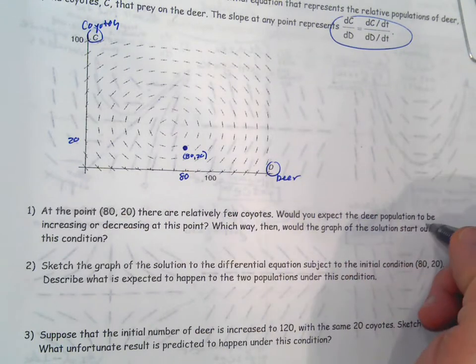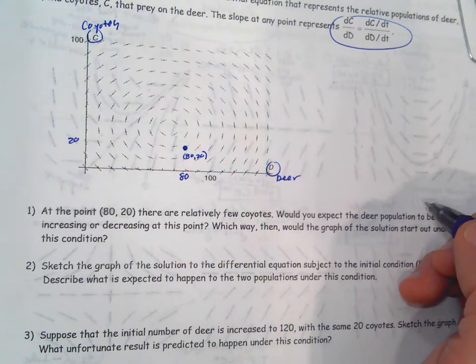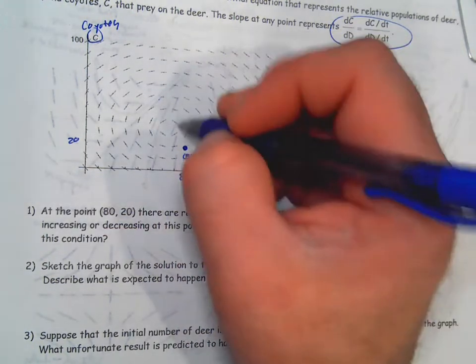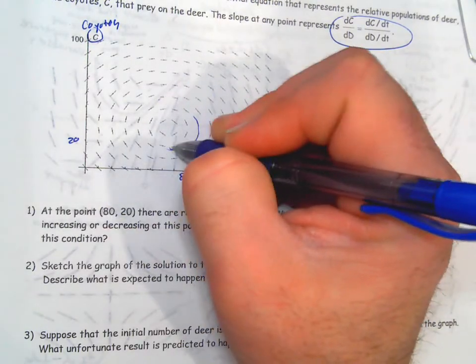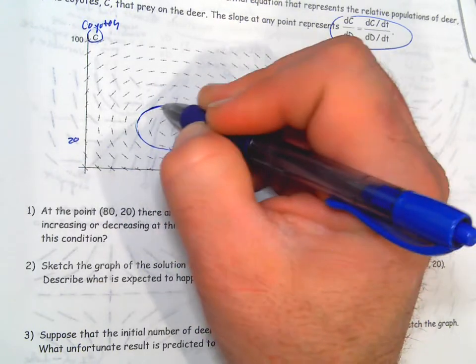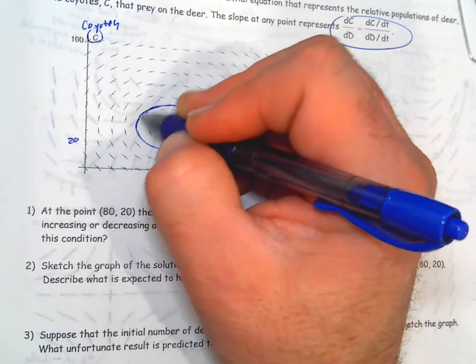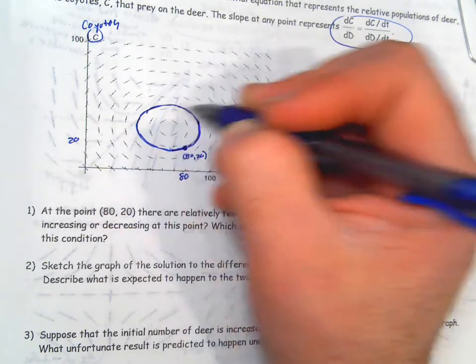Would you expect the deer population to be increasing or decreasing at the point? Which way then would the graph of the solution start under this condition? The particular solution is kind of like this circle, oval, right? Which direction, though, are they asking is it going?